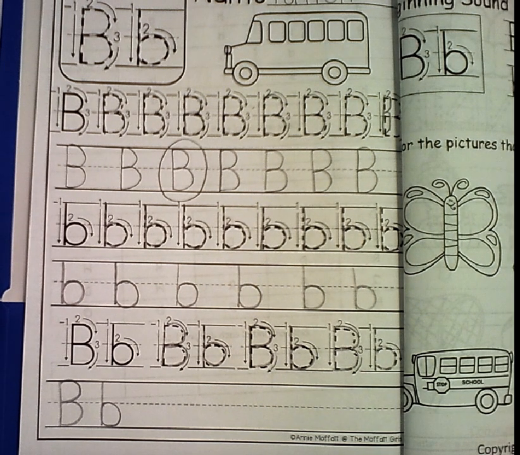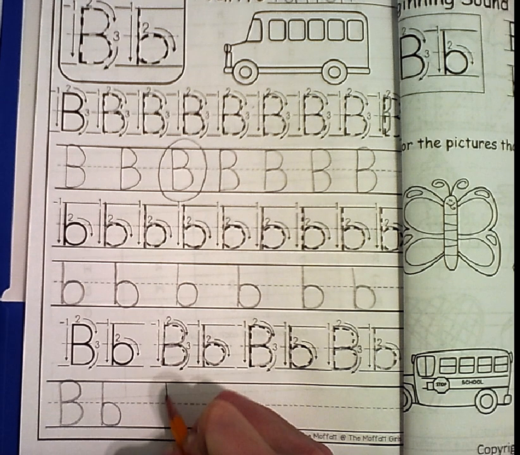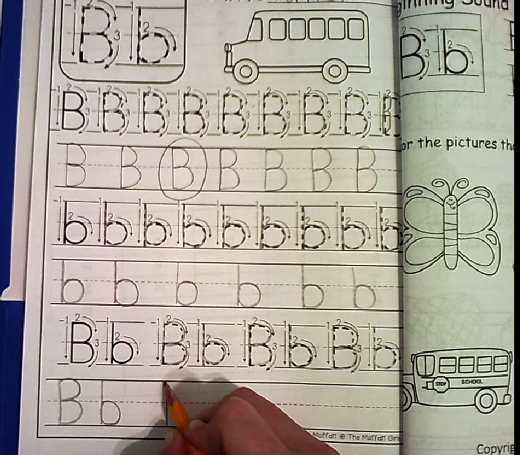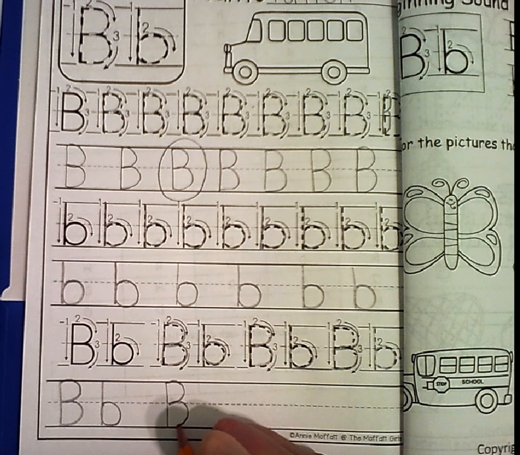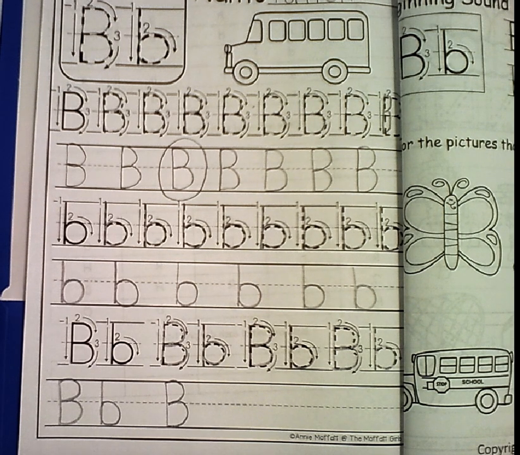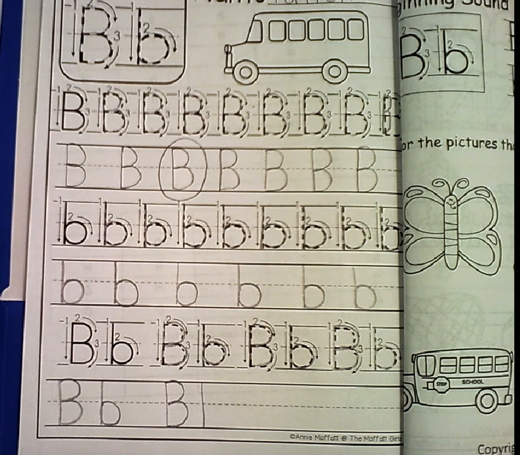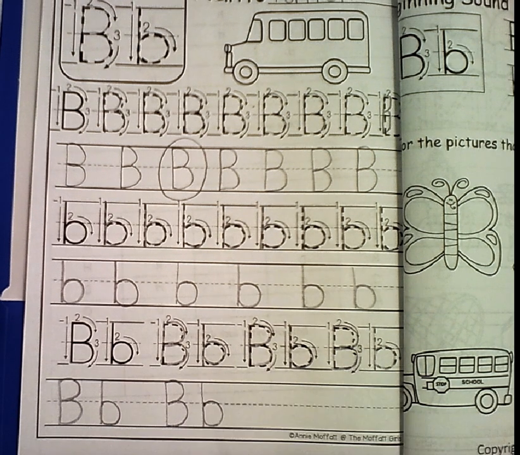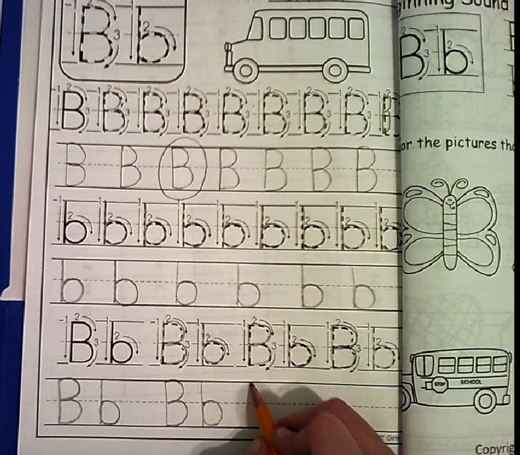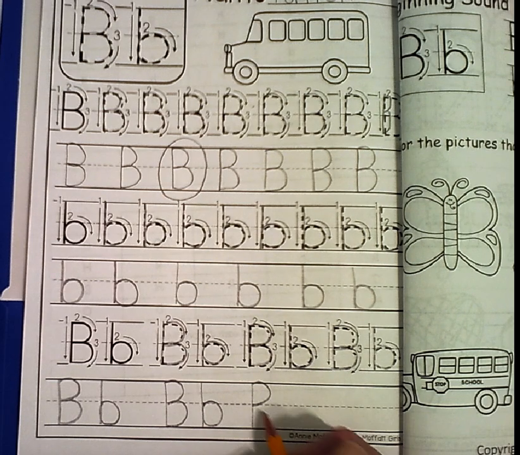All right, now we get to make them on our own. I'm so excited to make my own. Here we go, back to our pattern. I'm on a capital. So I'm going to touch, pull down, back to the top, curve to the dotted line, curve to the bottom. All right, now our lowercase. Starting at the top, touch, pull down, back to the dotted line, and circle. Touch, pull down, curve to the dotted line, curve to the bottom.